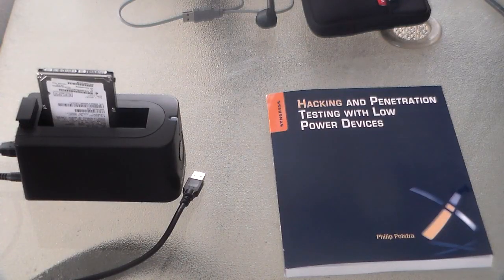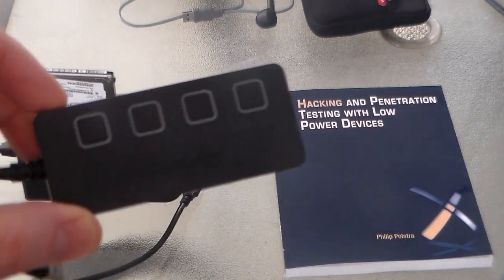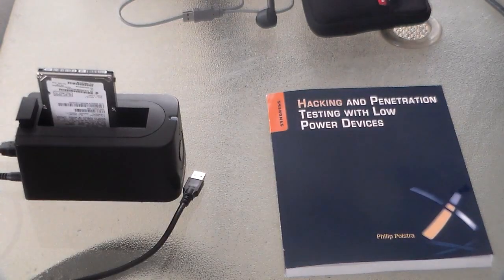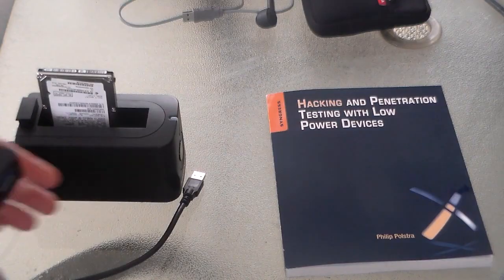So what I'm going to do is just connect this, and I've set up this hub as my magic hub so that devices connected to it get mounted as read-only. So I'll go ahead and plug this in here.